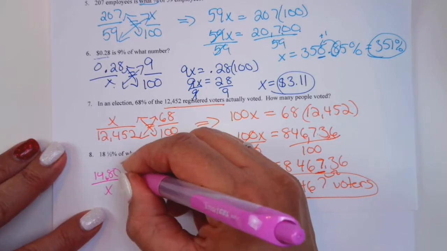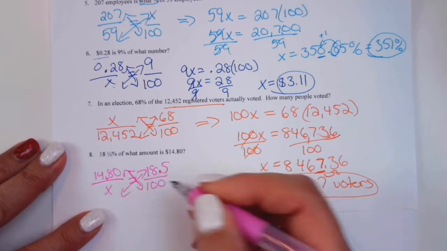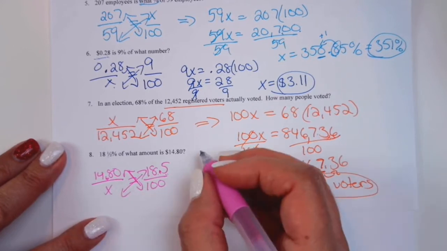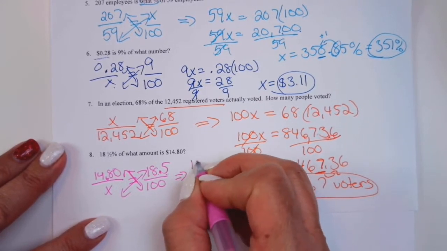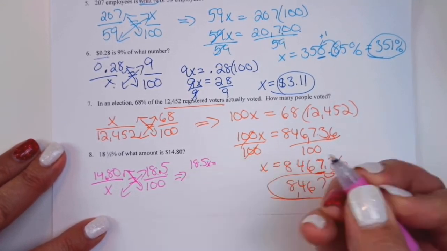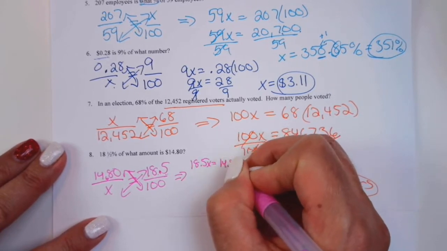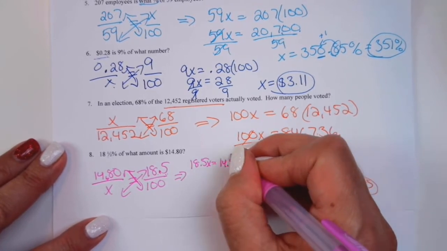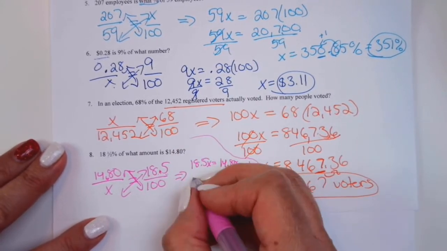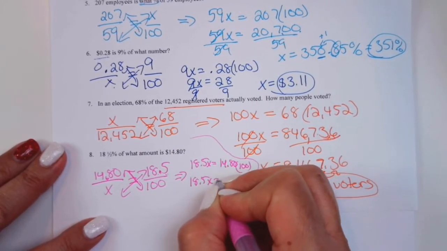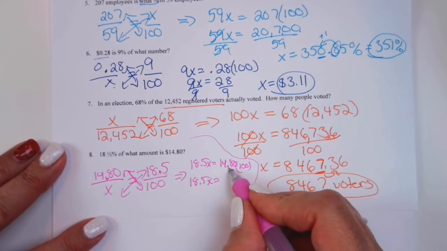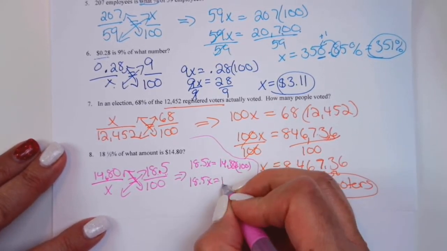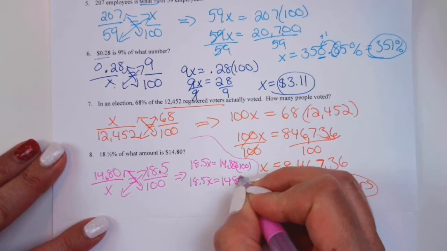And now we're going to do the cross multiplying here. So we get 18.5x equals 14.80 times 100. So 18.5x equals, and I'm going to move the decimal since we're multiplying, 2 to the right, 1,480.